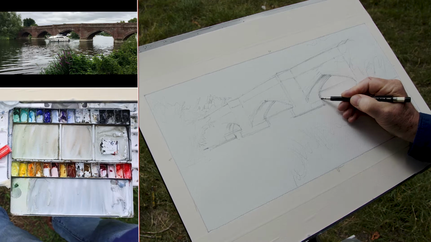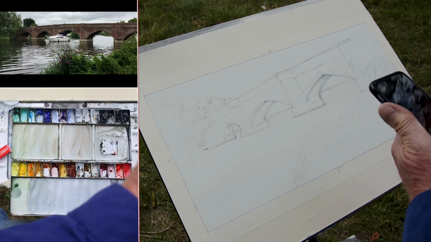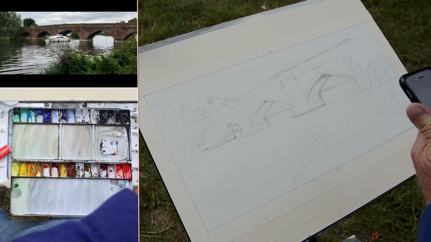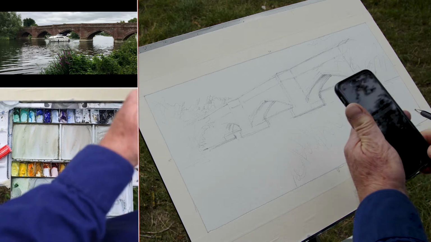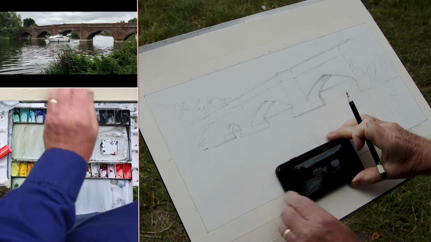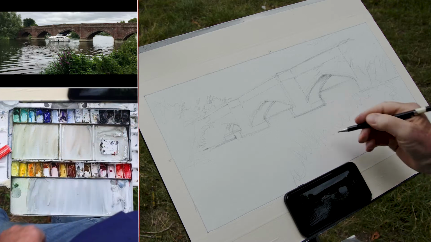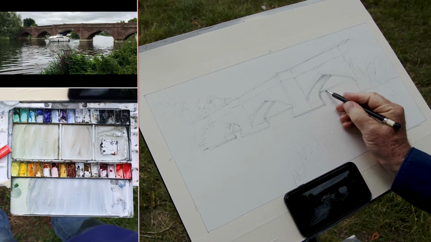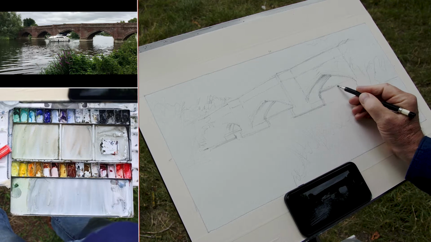So if I go back to my photo that I took, it was something like that. And so we see through here into the distance, and there's some boats there.